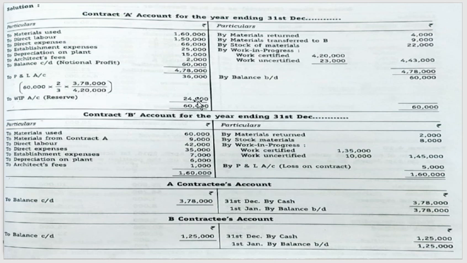So the profit to be transferred to profit and loss will be 36,000. Out of 60,000, 36,000 is transferred to the profit and loss account. The remaining, 24,000, will be transferred to the reserves account, so it is 'to reserves' 24,000.